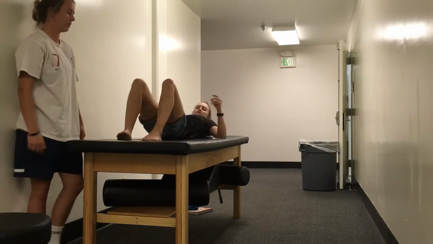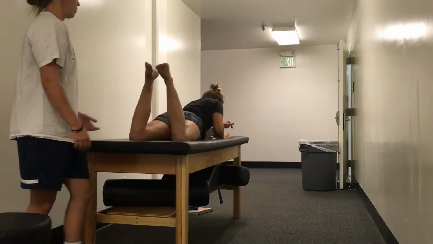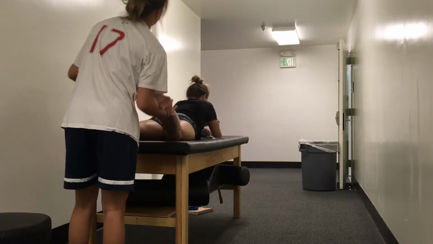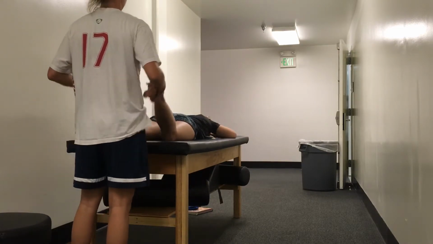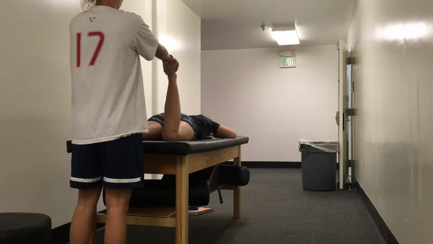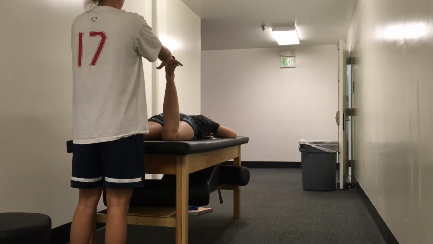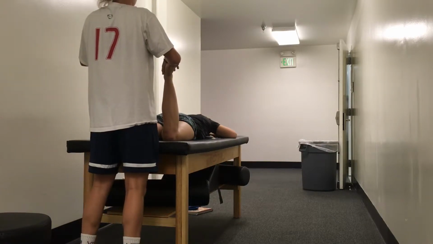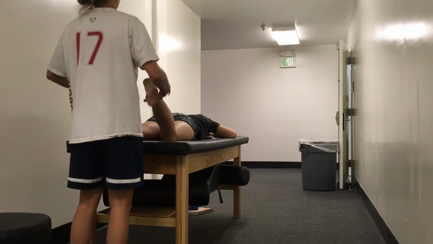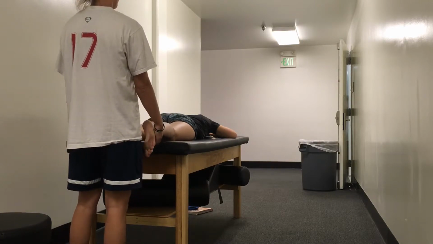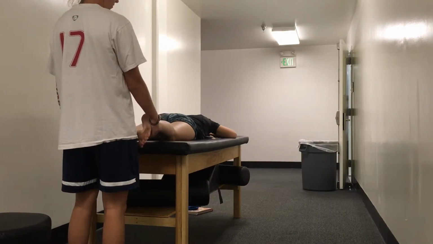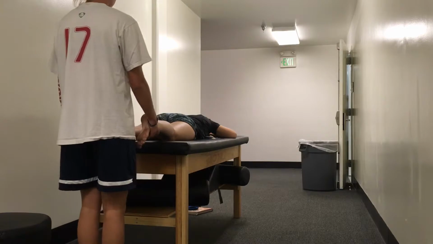Flip them over for the dial test. This one, have them relax. And then you're going to bring them to 90 degrees of knee flexion, externally rotate. And you're looking for at least 10 degrees more of external rotation compared to the opposite side, which would be a positive indication for a PCL sprain.